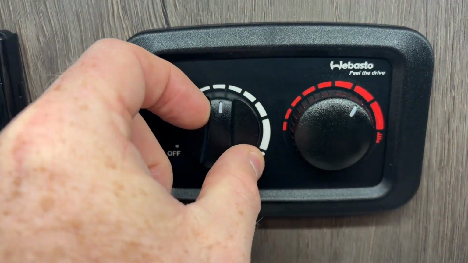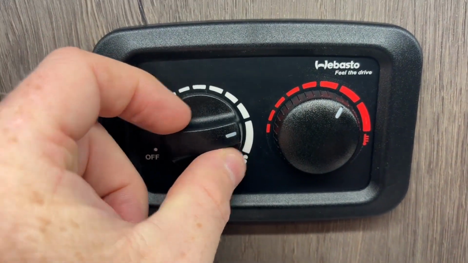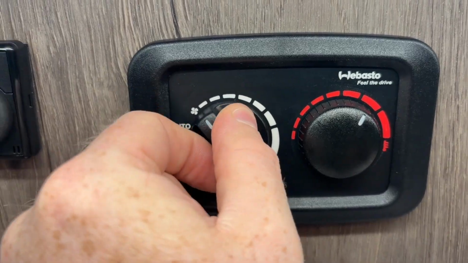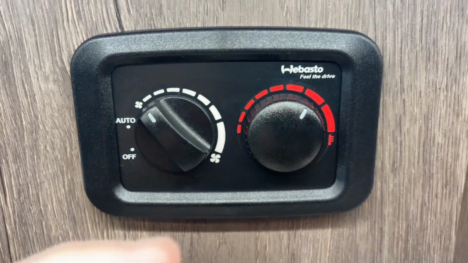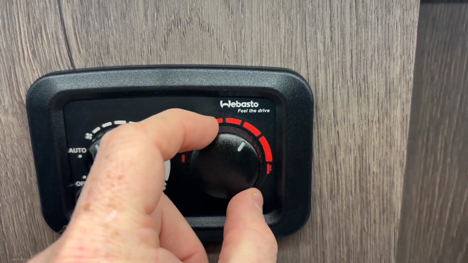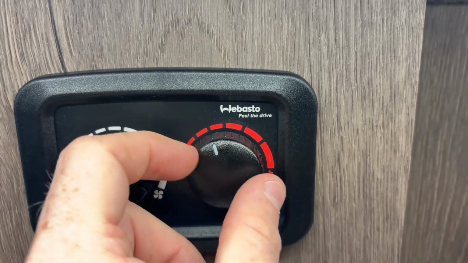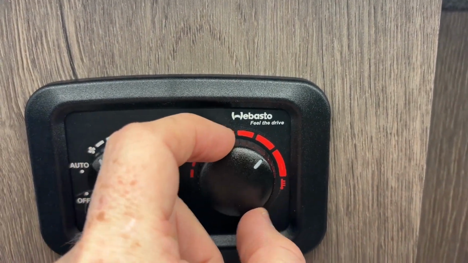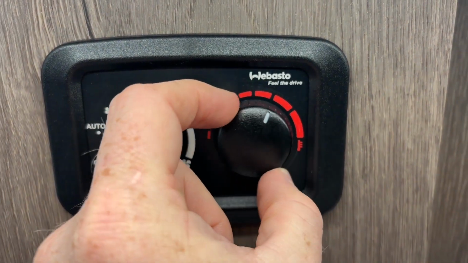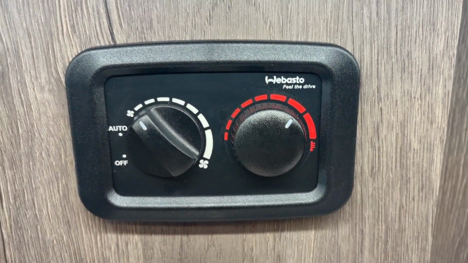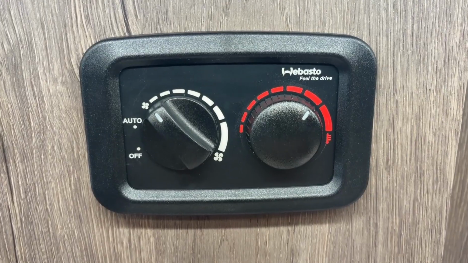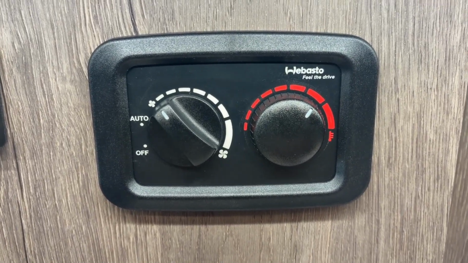Otherwise, of course, you still do have the standard 5 steps here for manual control of the fan speed. And then this dial is going to allow us to control the temperature that we want in the room as well. And unlike this control, it doesn't move in steps. It is quite granular, as you can see here. It moves very nice and gradually, and that just allows us to fine tune the temperature to our liking. And it's as easy as that.